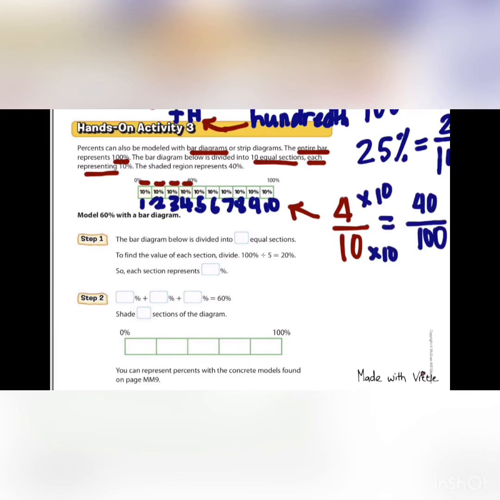Percents can also be modeled with bar diagrams or strip diagrams. The entire bar represents 100%. The bar diagram below is divided into 10 equal sections, each representing 10%. The shaded region represents 40%. So, as a fraction, I can write this down as 4 boxes shaded out of 10, which also will equal 40 out of 100 when multiplied both top number and bottom number by the same factor, which is 10.